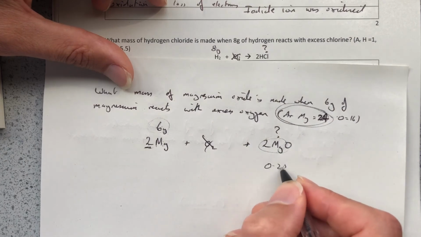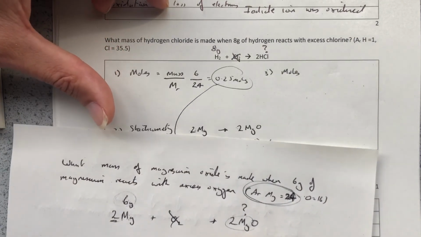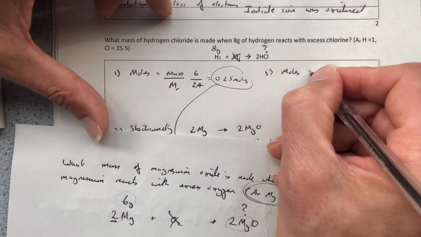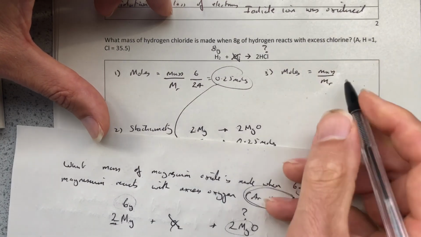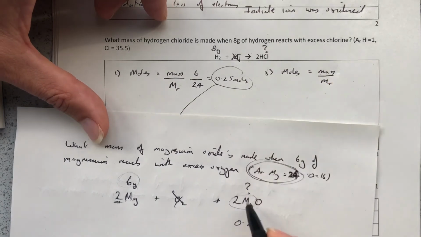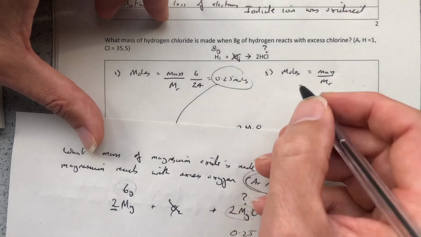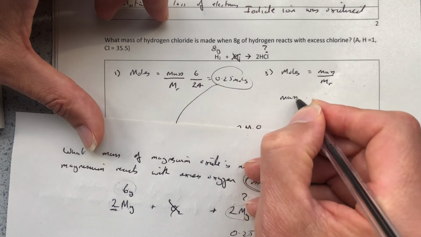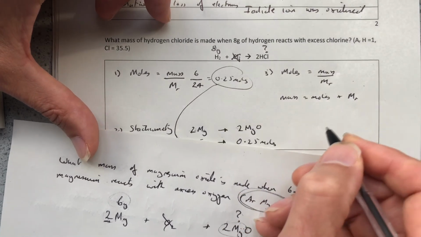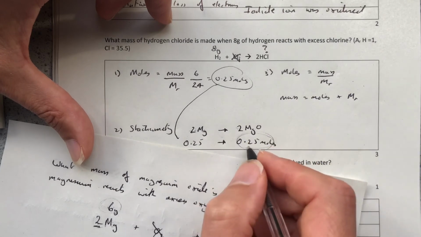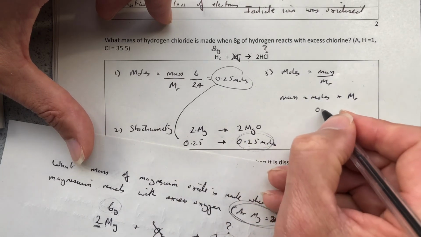We've got 0.25 moles. So moles, as we know, equals mass divided by formula mass. Well, we want to know the mass of magnesium oxide. That's what we want to know. So we need to rearrange this equation. Mass equals moles times formula mass. Now we know moles is 0.25, so we've just worked it out down here, 0.25.